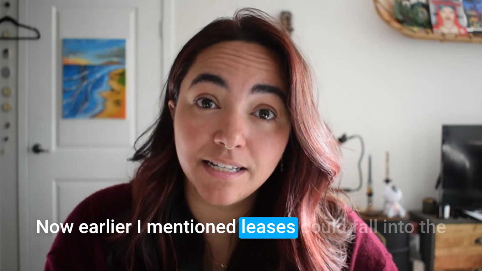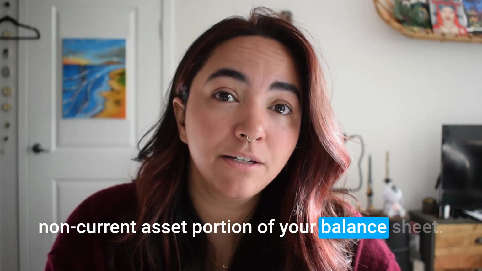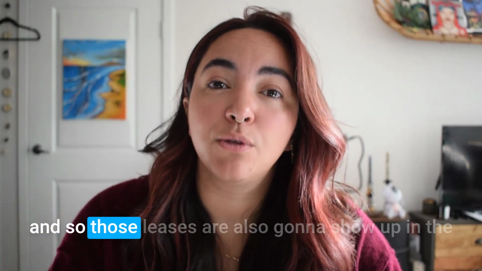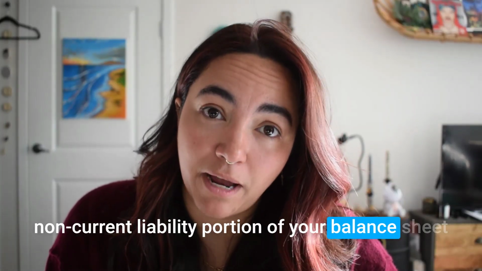What else? Bonds payable. So if a company issues bonds, they're often going to be a long-term liability until they come due. Now, earlier I mentioned leases could fall into the non-current asset portion of your balance sheet. Now, those leases also have a payable component, and so those leases are also going to show up in the non-current liability portion of your balance sheet.